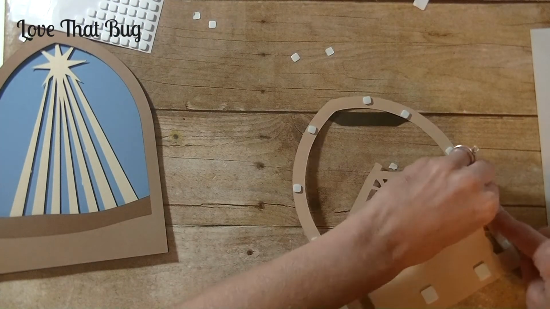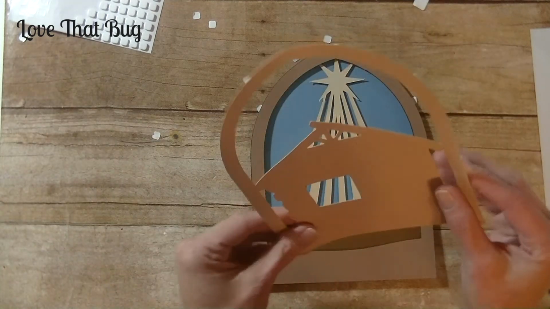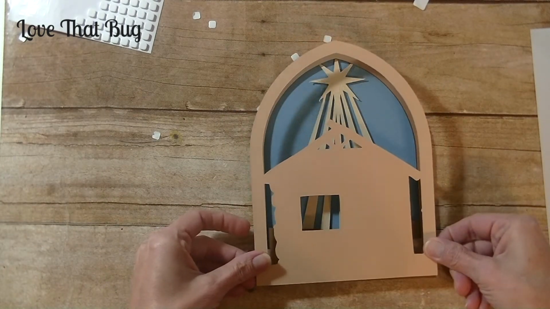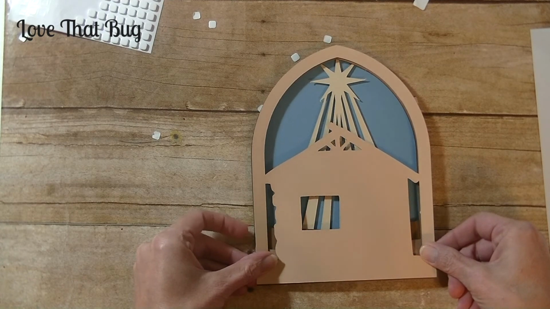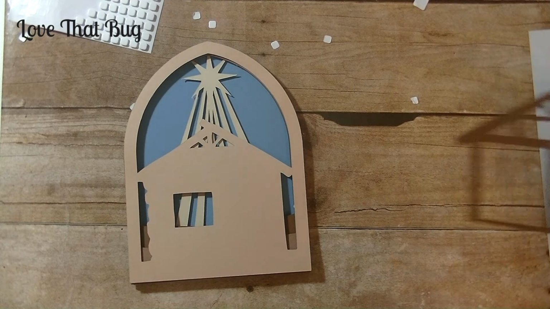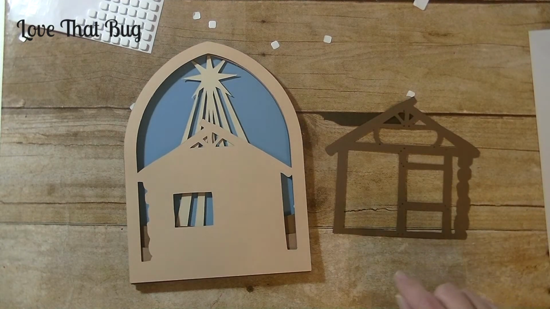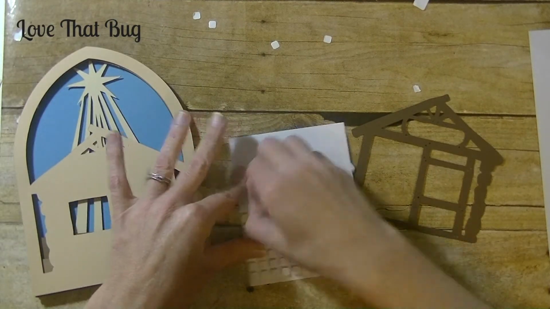Almost done with this one. Okay. Again, I'm lining up the bottom, letting that sit. Okay. All right, now we have this piece here. And that one we're going to have to use the small ones all the way around it.